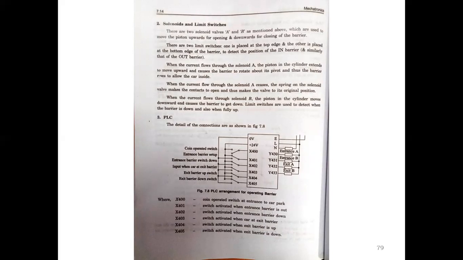So entrance barrier switch down, input when car at exit barrier up switch, exit barrier down switch. On the output side, they have entrance A, entrance B, and exit A and exit B. That is for actuators. They are connected in the output module.